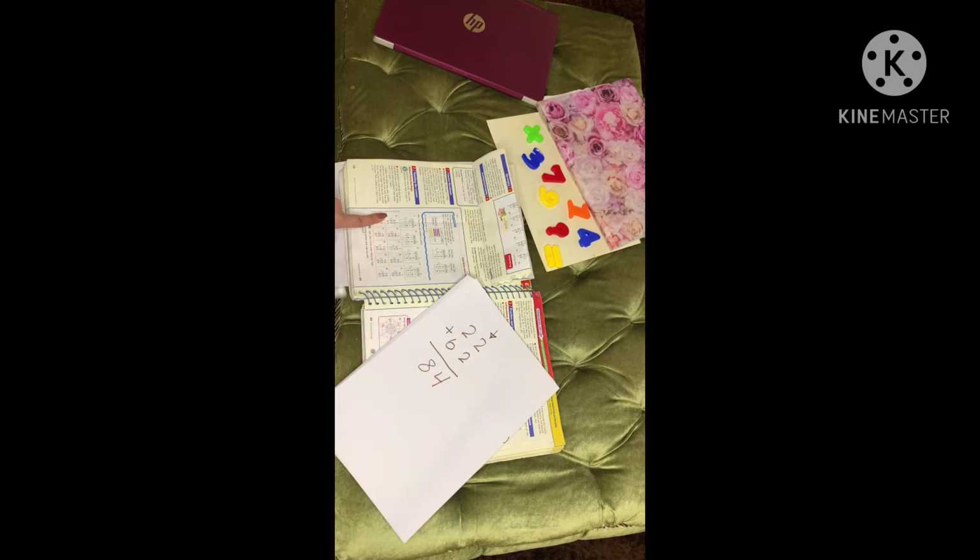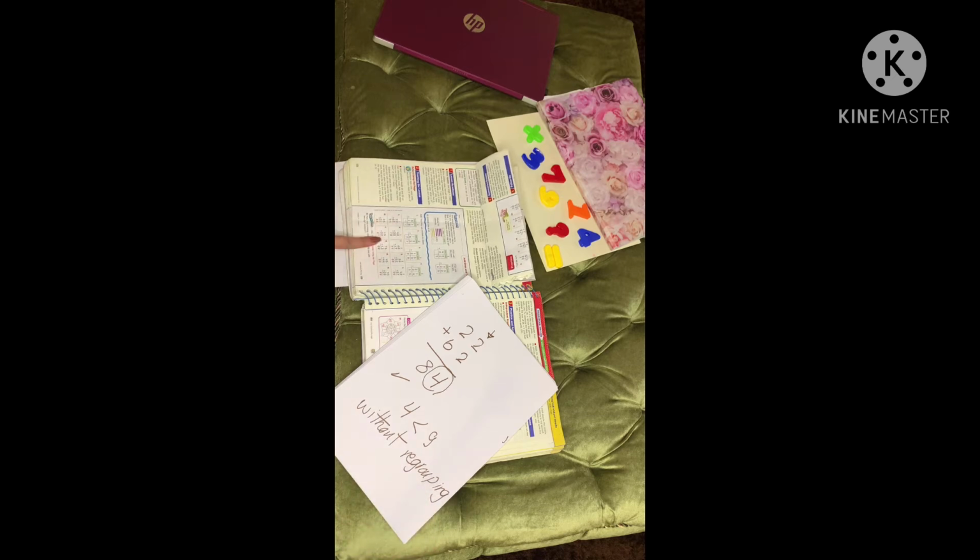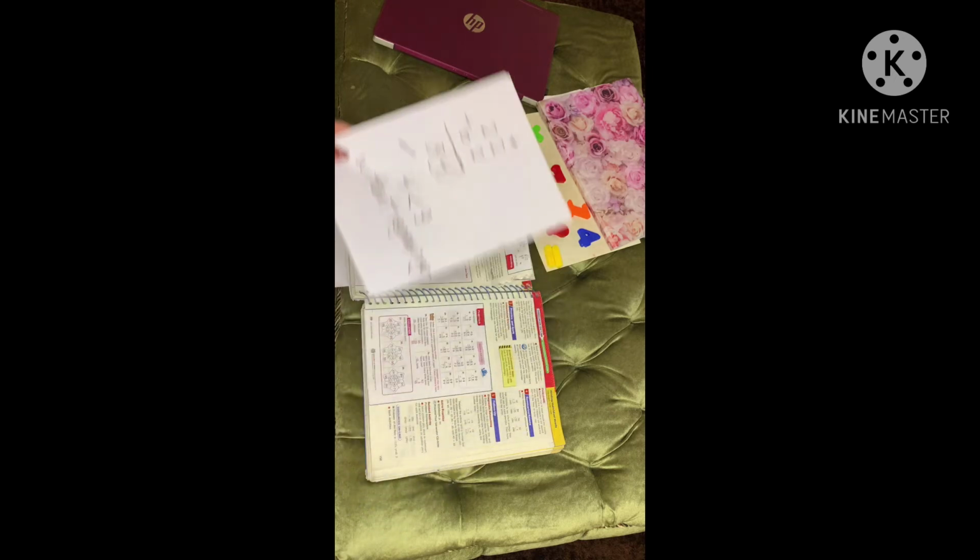Here, I add a 2-digit number without regrouping. Why without regrouping? When I start with ones, 2 plus 2 equals 4. 4 is less than 9. So, without regrouping. Okay, all of you agree with me now? The first lesson talks about addition without regrouping.